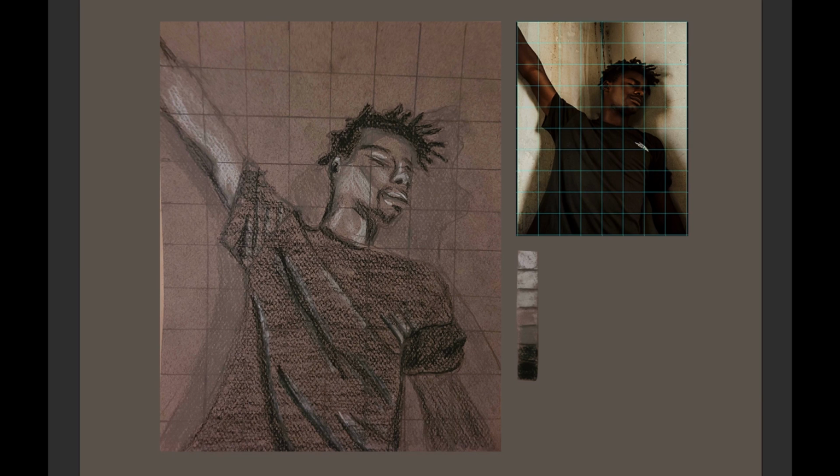It looks like the value of the lighter areas of the shirt are about the value of the shadows along the jaw and under the eye. This is way too light for what's going on here. And that center light area is not in the same position as it is here. So that's it, and let me know if you have any questions.